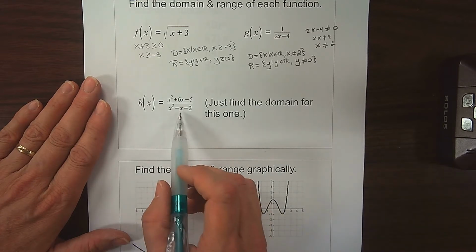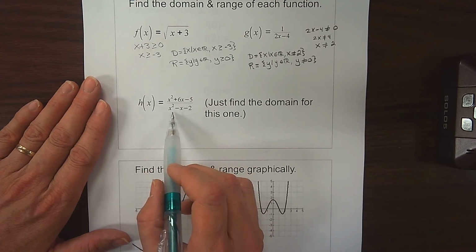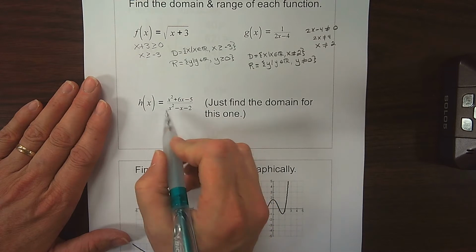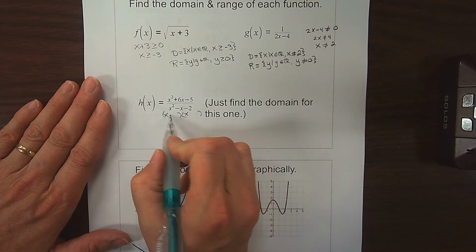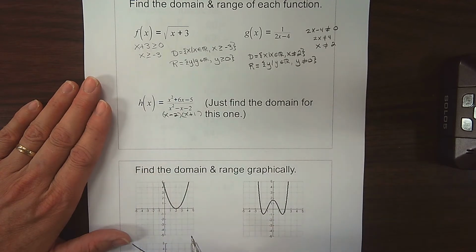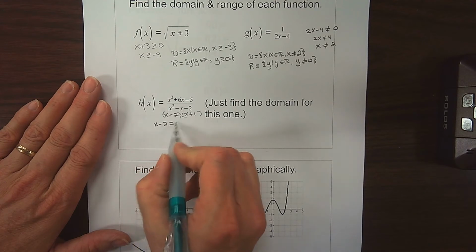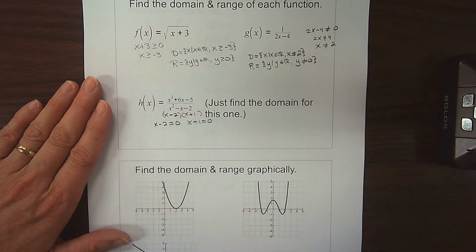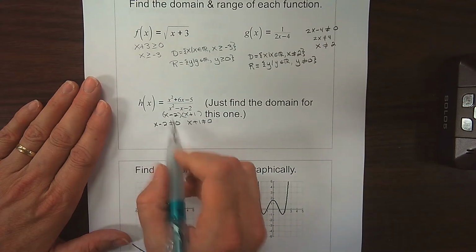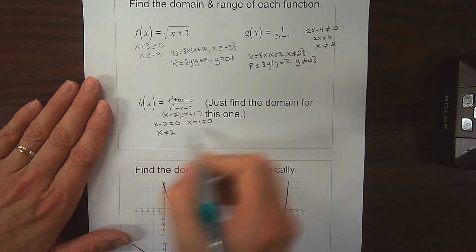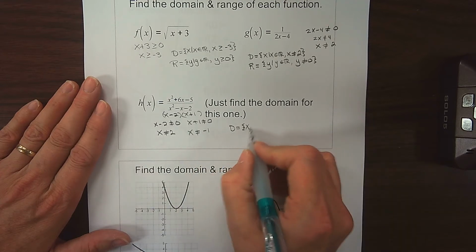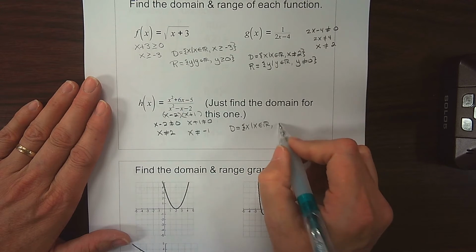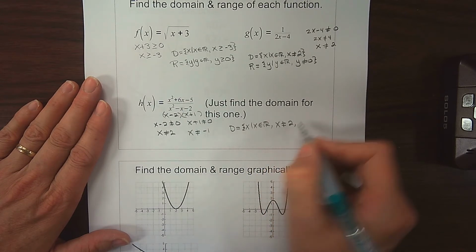All right, in thinking about the domain, since there are no radical pieces to deal with, my only concern is what makes the denominator equal to 0. So I'm going to begin by factoring the denominator. That factors into x minus 2, x plus 1. And so each one of these would create a problem if it were equal to 0. So I'm going to say each of these is not equal to 0. And if I isolate the x, that means x cannot equal 2, and x also cannot equal negative 1. So the domain would be all real numbers except for 2 and negative 1.